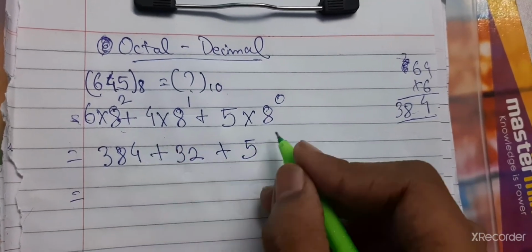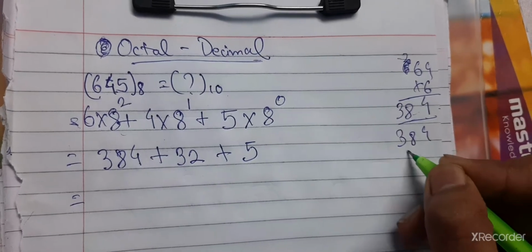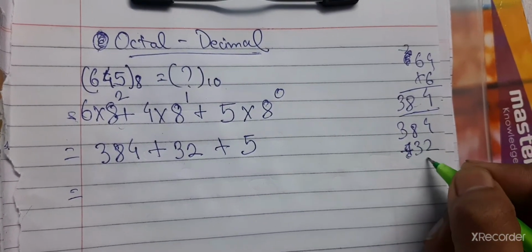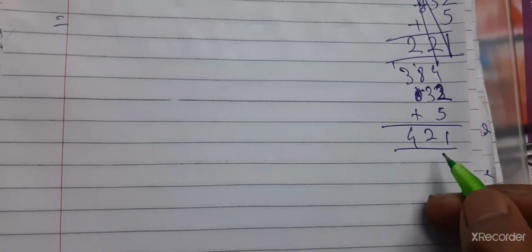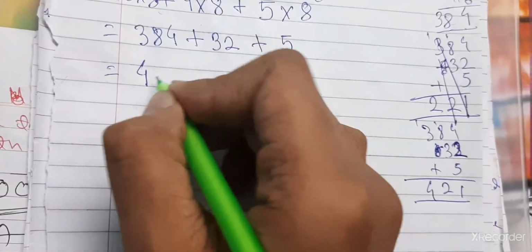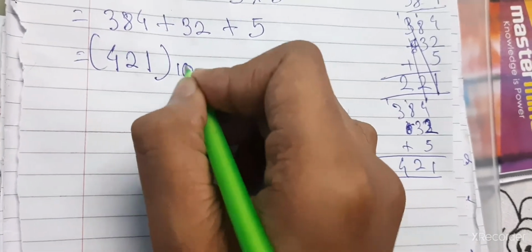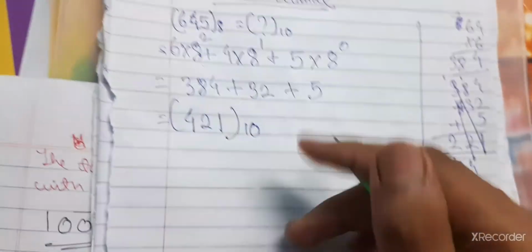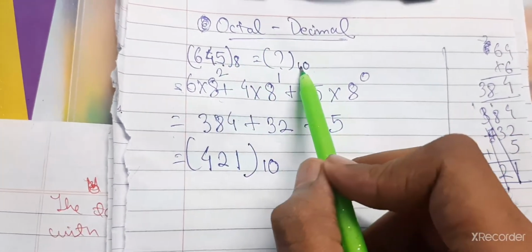We add up 384 plus 32 plus 5, therefore it comes to 421. Therefore 421 to the base 10. So here is how we convert an octal number to a decimal number.